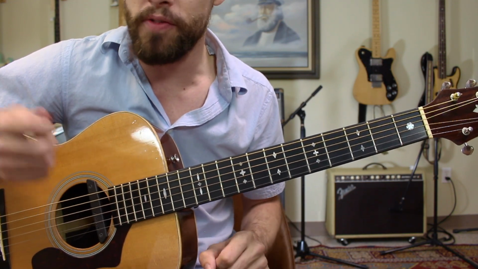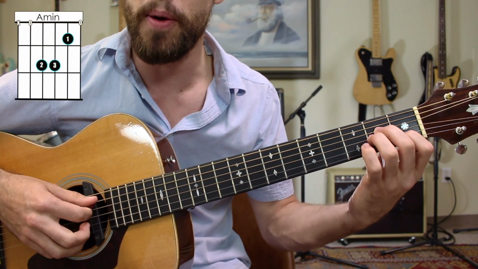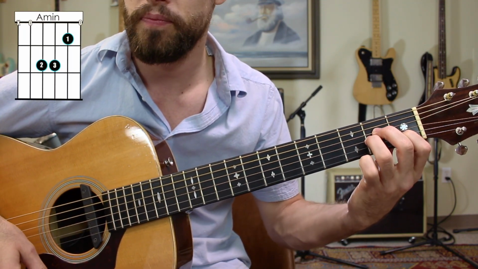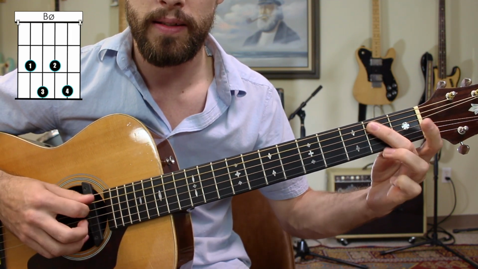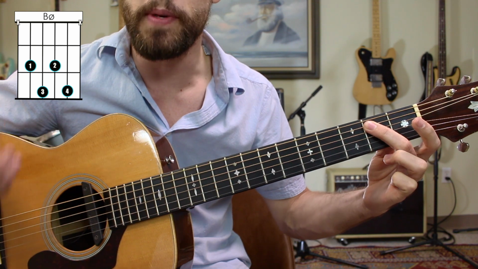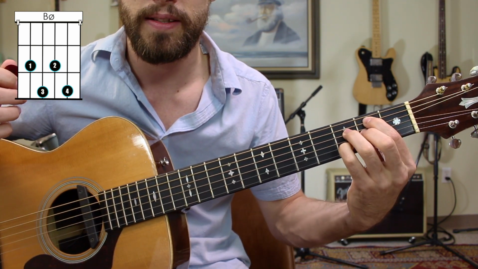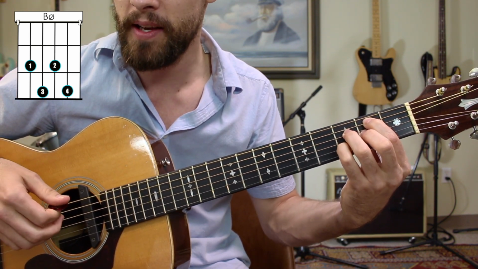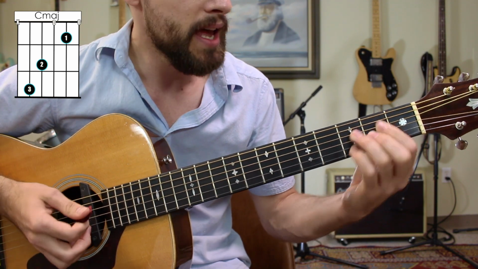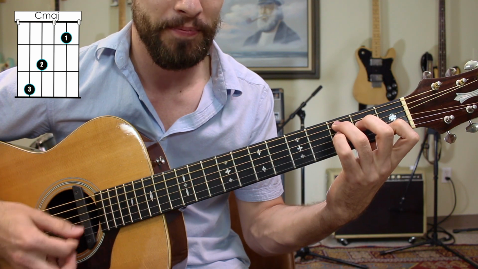Okay, so the first note of the scale was A. That chord version of that note is going to be A minor. The next note in the scale was B. So that note is going to be converted to B diminished. Use your chord diagrams on the screen to learn these. The next note in the scale was C, and that is the relative. We're going to just play a simple C major chord.